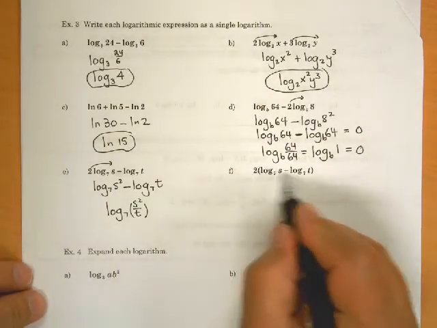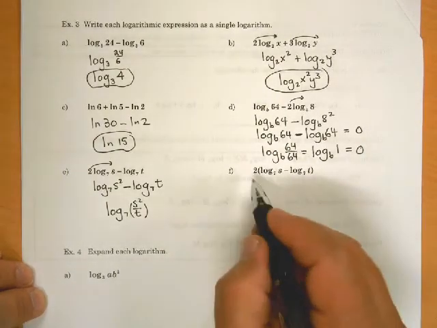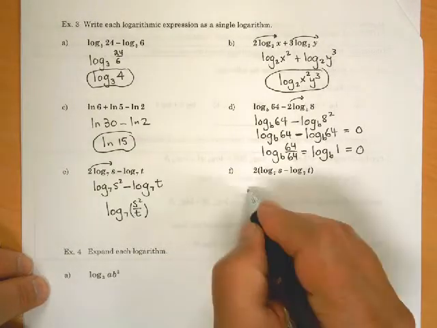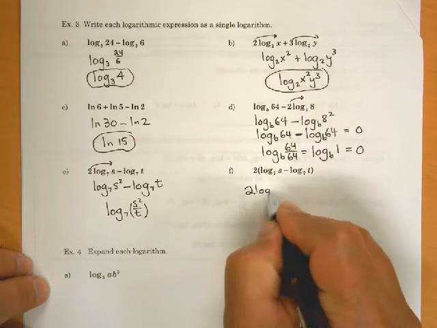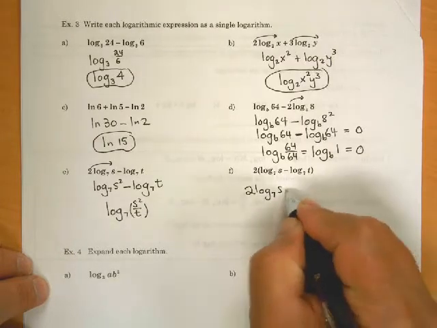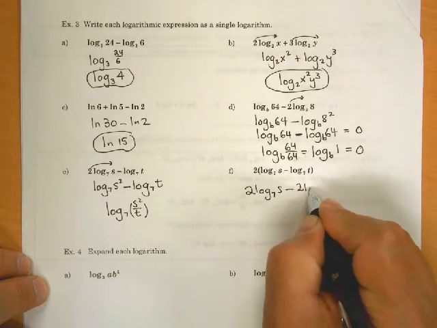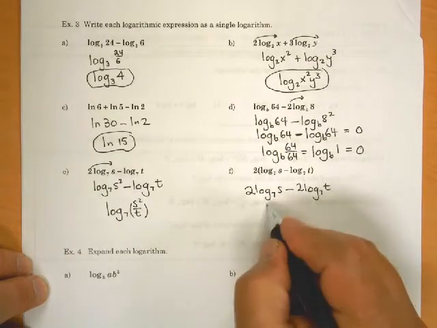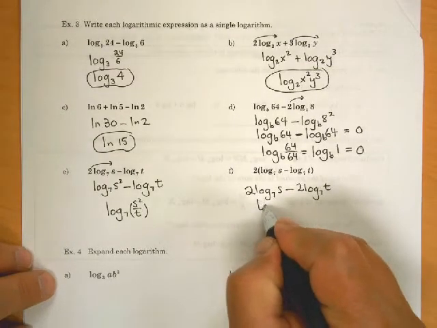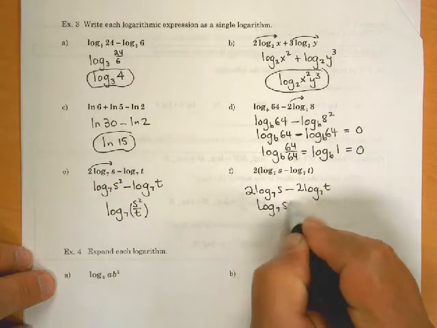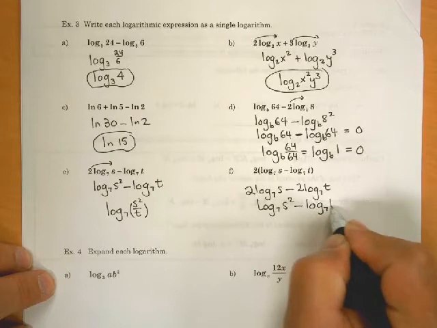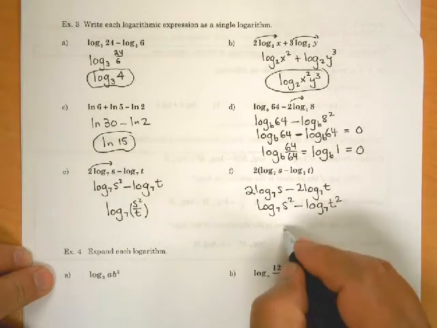This one's a little different, and the reason it's different is because the 2 actually distributes here, which means that both of these are squared. And then we put it together with the quotient rule.